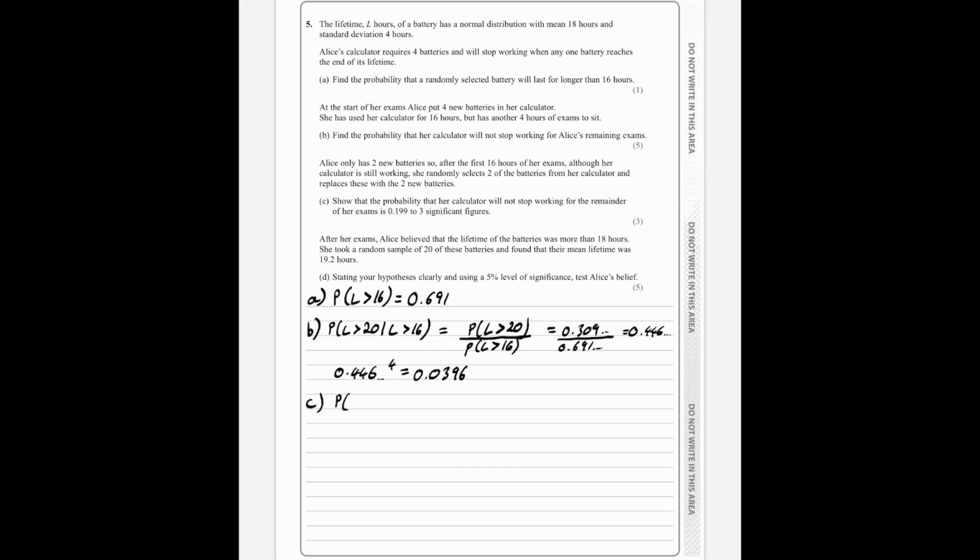Then for C, well, we need 2 batteries that are new to have a length greater than 4 hours, as well as the other 2 being greater than 20, given that they're greater than 16. So I'm going to square both of those because they apply to 2 batteries each. Probability of L is greater than 4 is 0.99976.